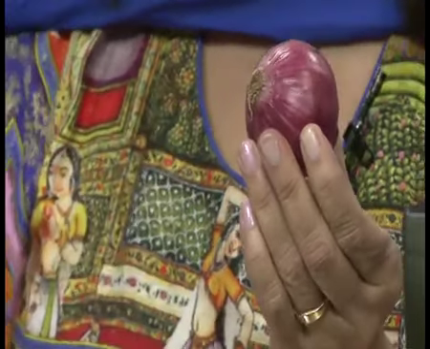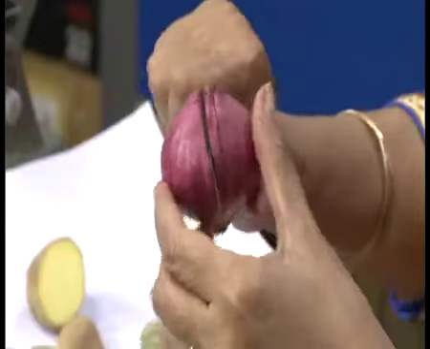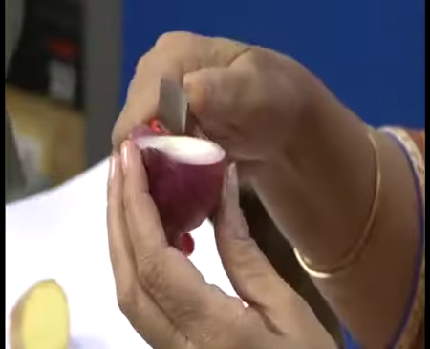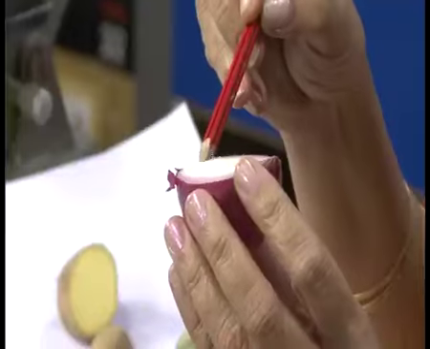I will cut it to show you where the stem is. So, I am cutting it vertically. You must have cut this kind of onion at home as well, so try to cut and see what portion I am trying to show you. Can you see this now?